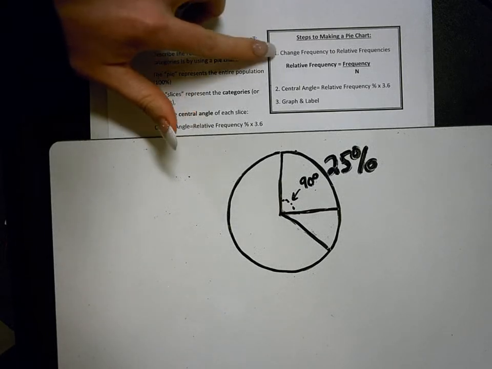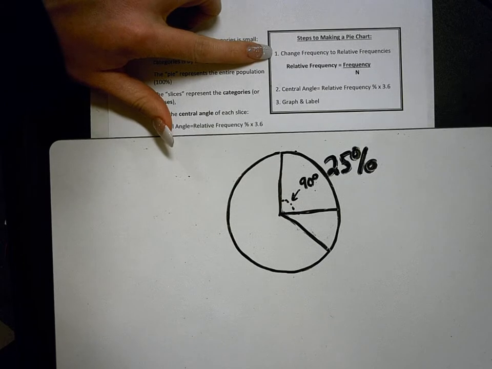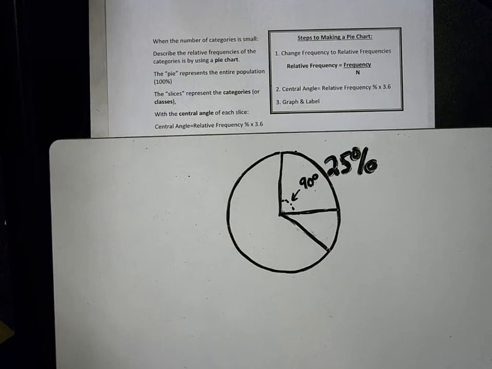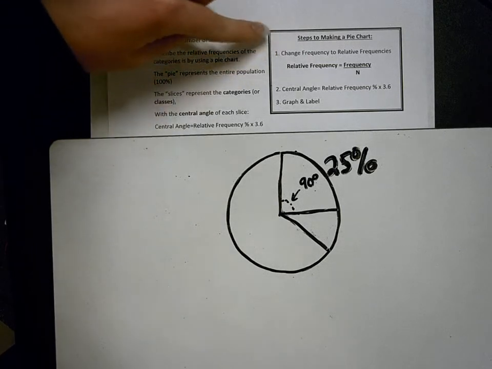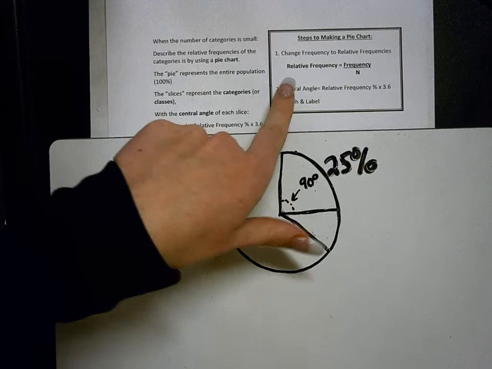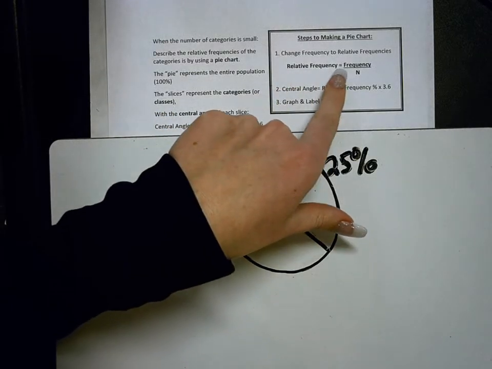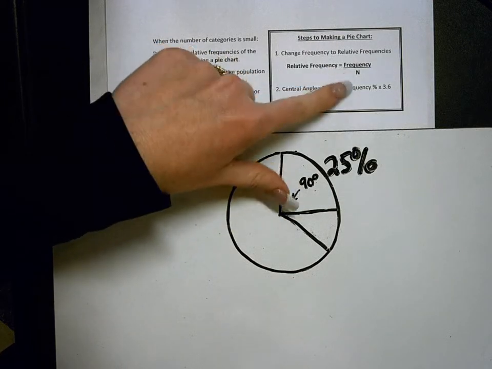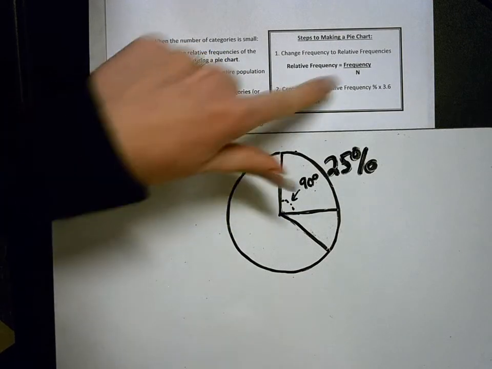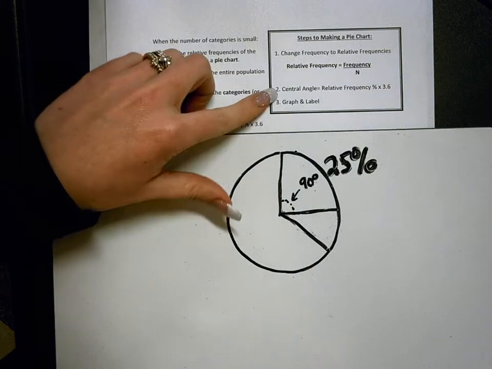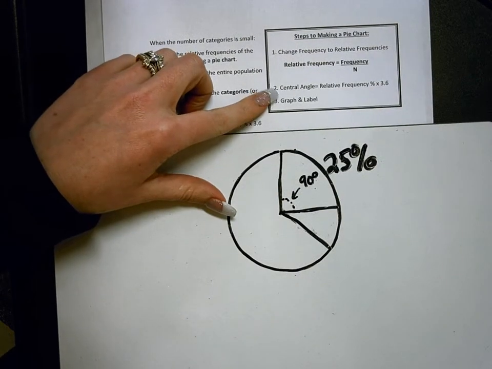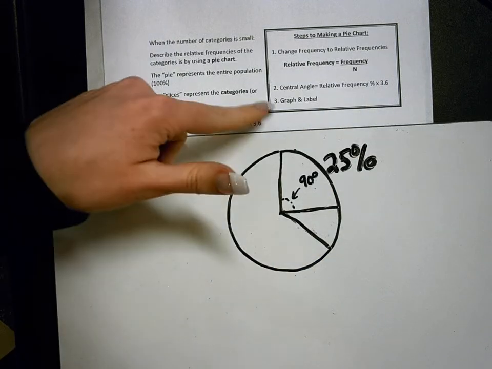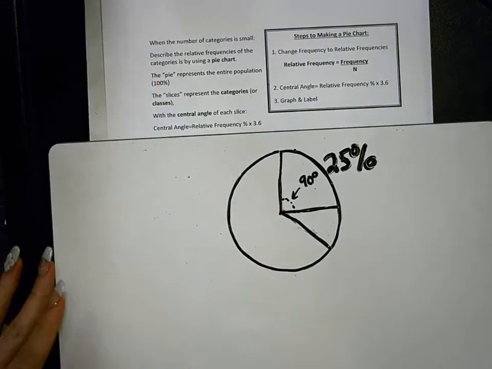Now the steps to making a pie chart are, number one, to change the frequencies to relative frequencies. A lot of times you'll be given a frequency table, and so you need to change it into relative frequencies. Remember, the relative frequency is found by taking the frequency and dividing it by n. And if n isn't given in the frequency table, you're going to have to add up all the frequencies to figure out what n is. Step 2 is to calculate the central angle, and you just take the relative frequency and multiply it by 3.6. And then finally, graph and label your pie chart.